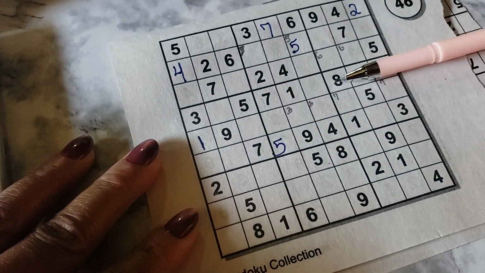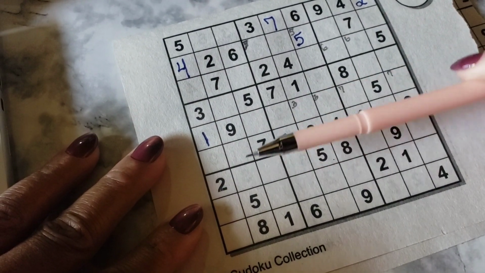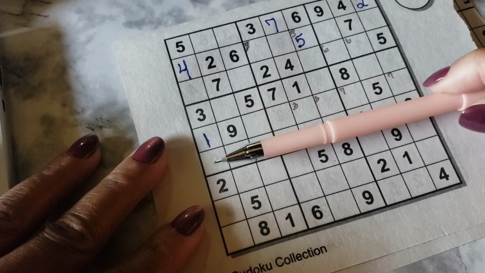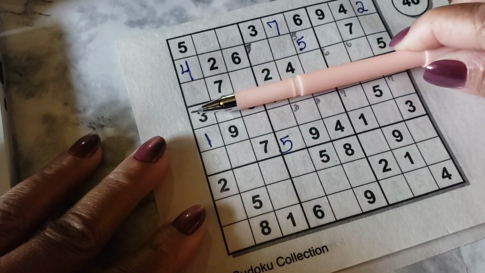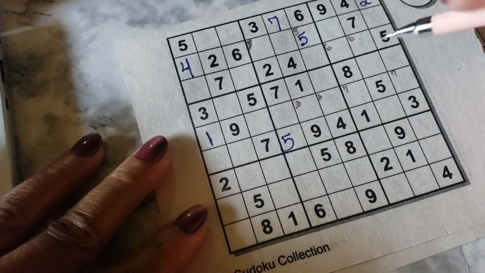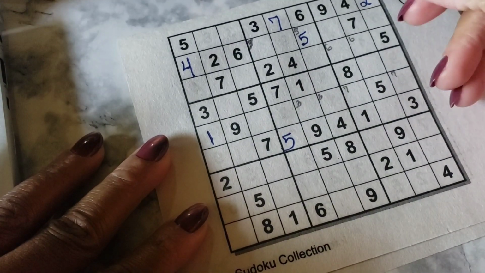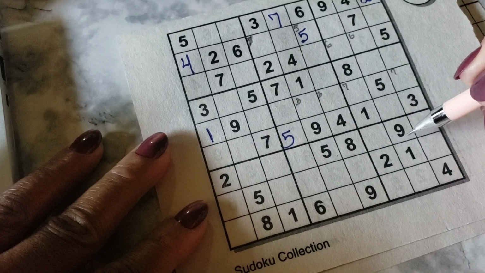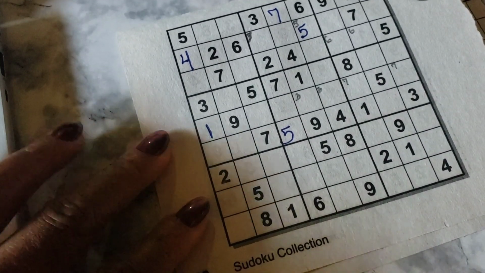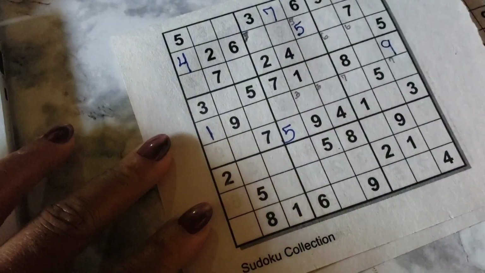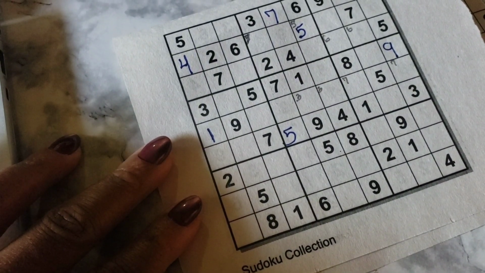So we only have an 8 here. We have 2 9s. We have a 9 here and a 9 here. So that means the 9 will go on this top row. But we have 2 possibilities here, but we can see that there's a 9 also here. So definitely 9 is going right here. So we solved for 9.